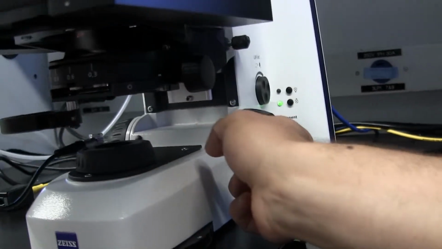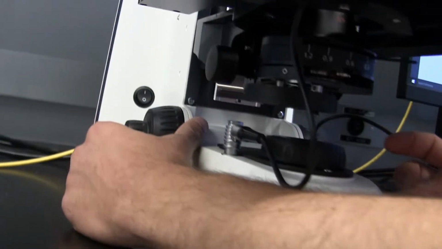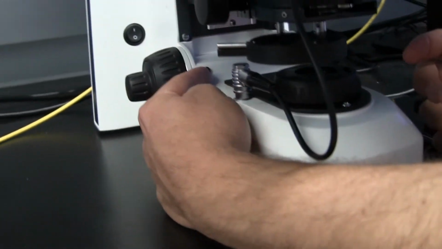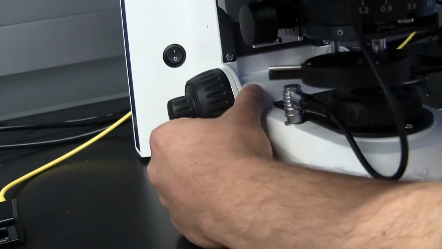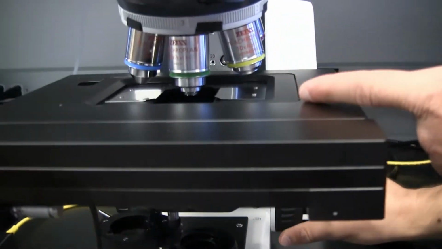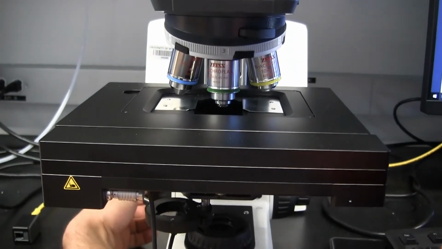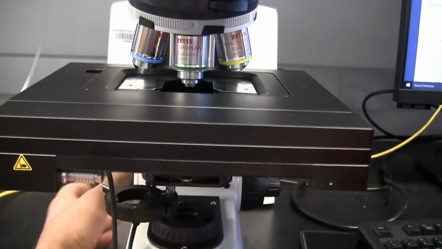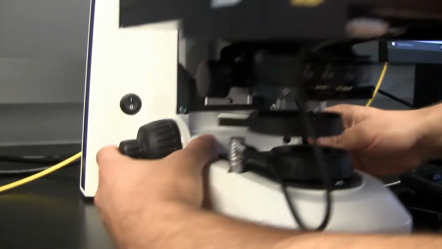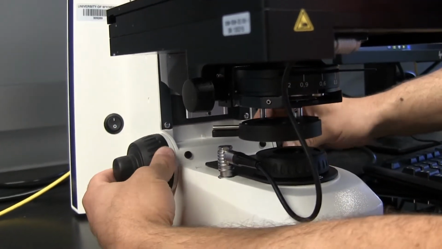This one is a focus knob, but if you press this left button, it becomes an XY knob. If you press the small button in here, then you can move the stage in this direction with the right knob, and in this direction with the left knob. If you press it back, then those knobs become focus knobs one more time.